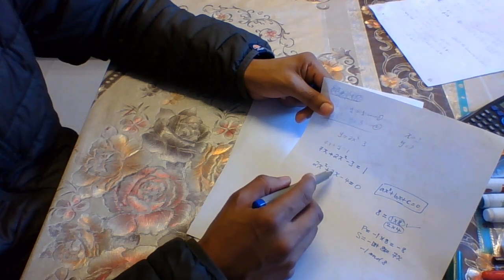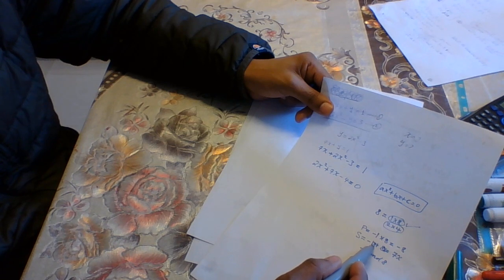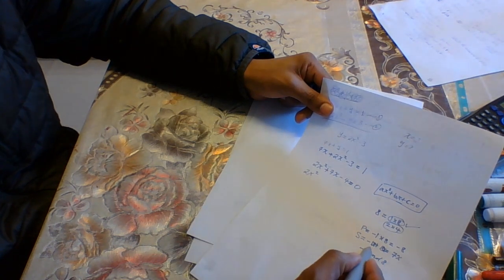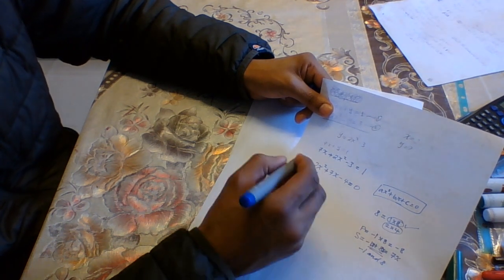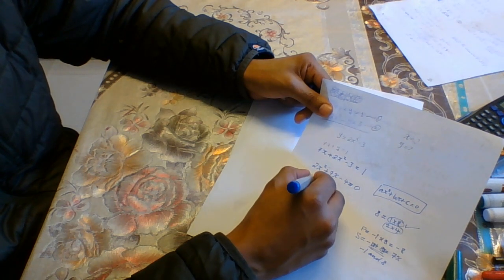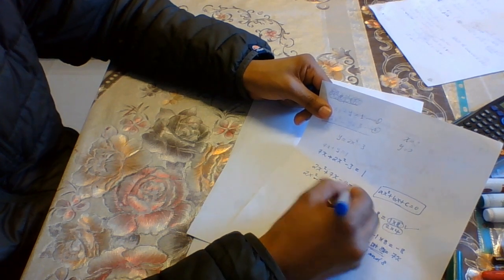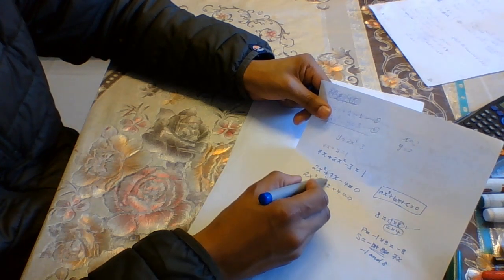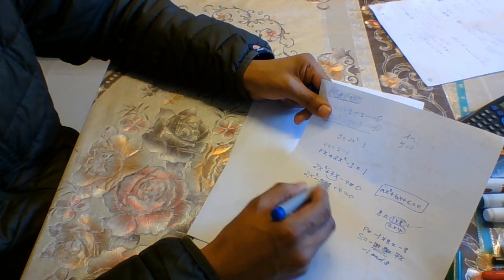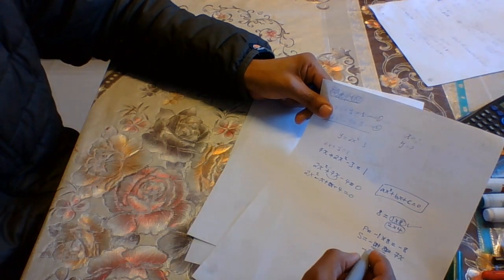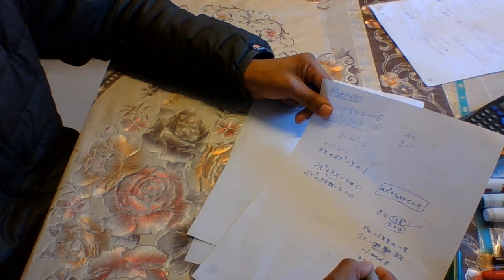In place of 7x, we put these two terms: 7x is equal to minus x plus 8x.